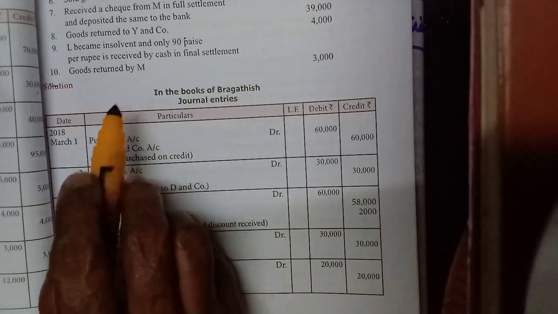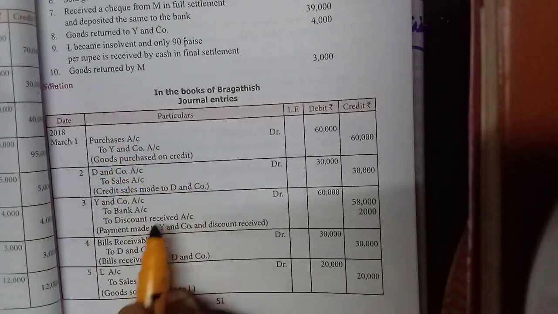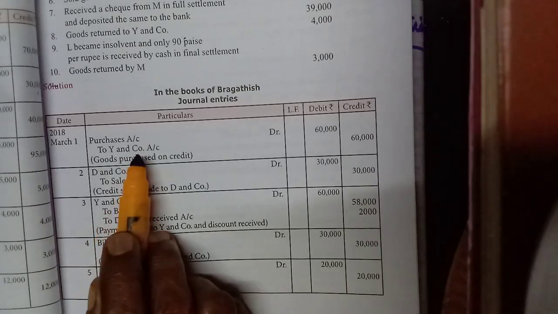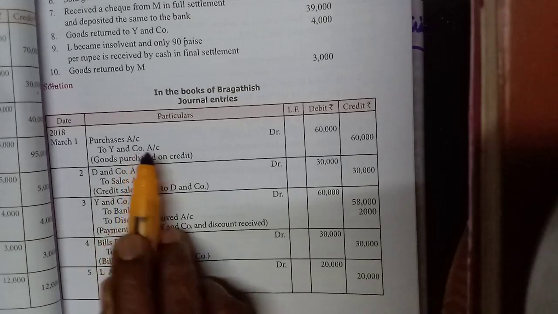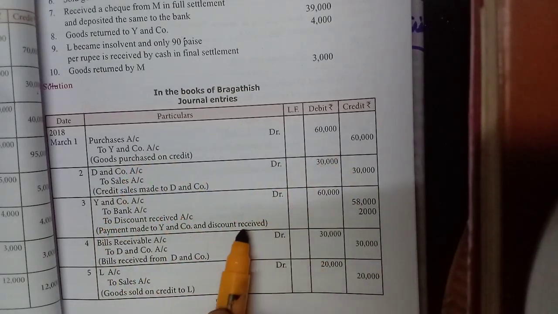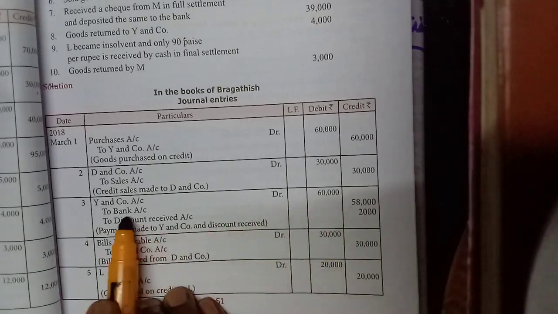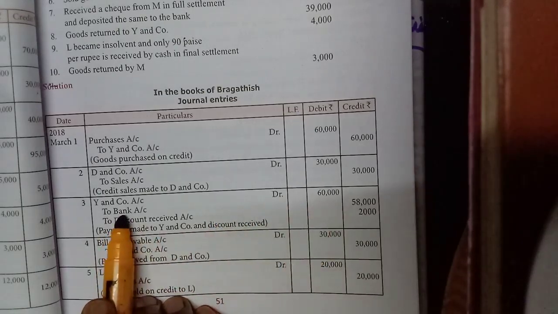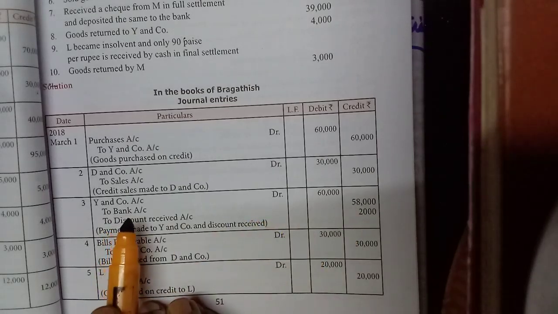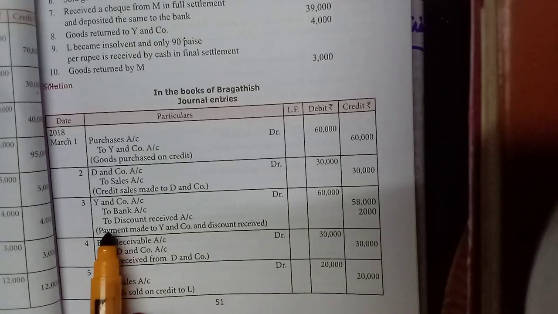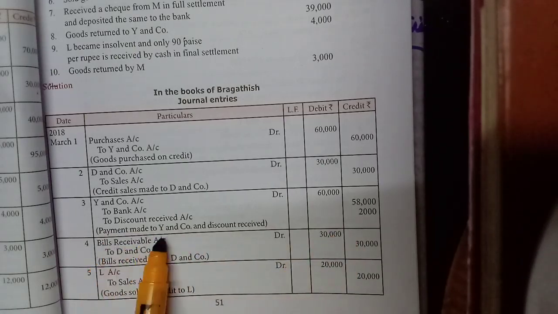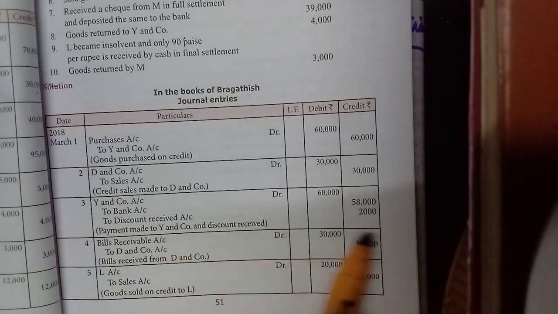Third one, paid Y and Co through bank in full settlement. Y and Co we have to debit. Y and Co is already credited for 60,000. Now we debit 60,000. That is the full settlement. Then we receive 58,000 check and we deposited. That's it. We debit the bank. The receiver of the check is bank. Then the remaining amount 2,000 is discount received. So payment made to Y and Co and discount received.